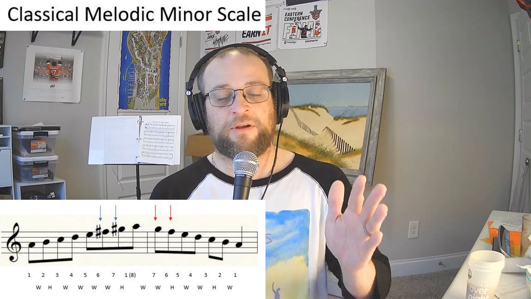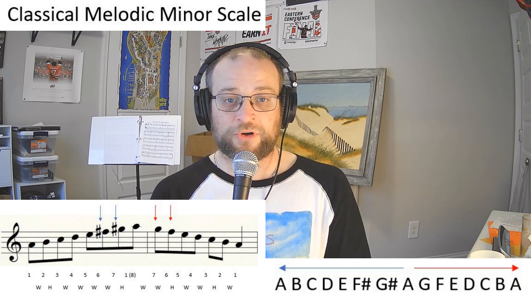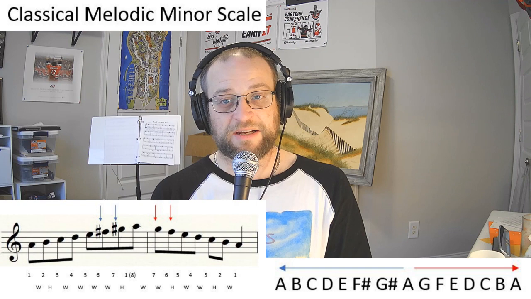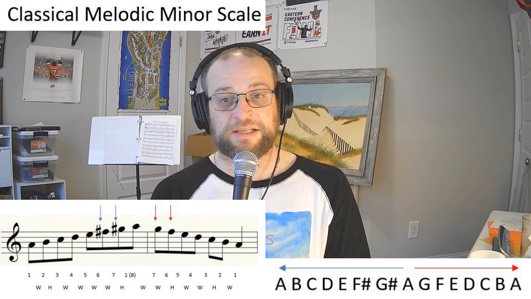But the 6th and 7th notes are flattened back down a half step when the scale is descending. And this is backwards, starting from the top and descending the scale: whole, whole, half, whole, whole, half, whole. The notes change depending on if the scale is moving up or down. Ascending, the A classical melodic minor scale notes are A, B, C, D, E, F sharp, G sharp, A, but descending, it is A, G natural, F natural, E, D, C, B, A.